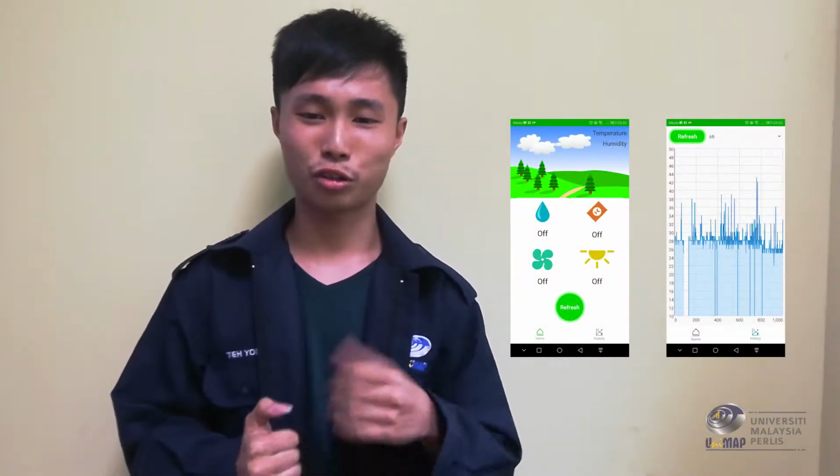To interact with the user, we need to create an application to display the sensors value, historical diagram, and control the output of the greenhouse. For example, control the fans, the water pump, the fertilizer, and the lighting system. So the application will show all the information of the greenhouse and the current situations of the greenhouse.